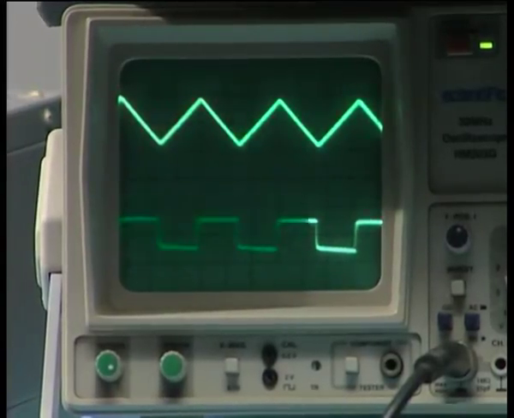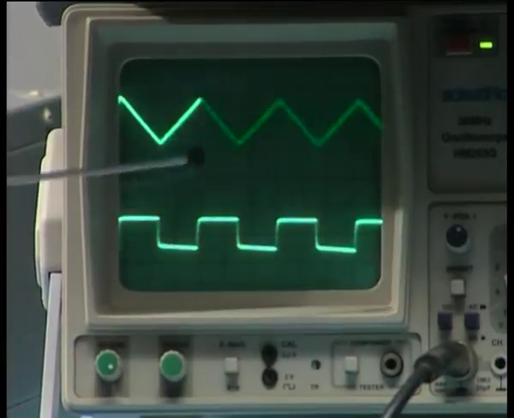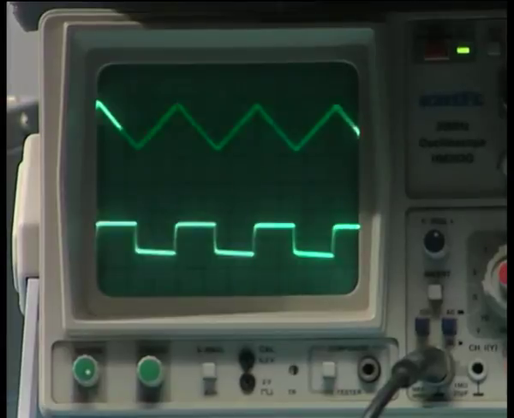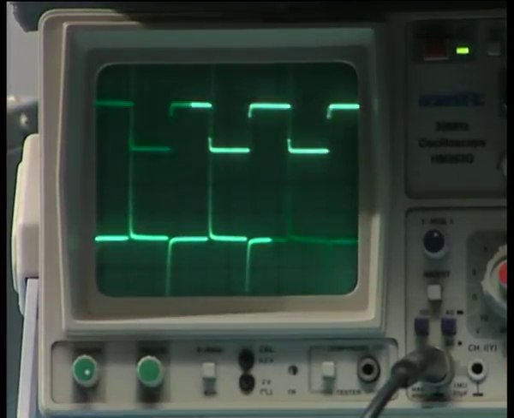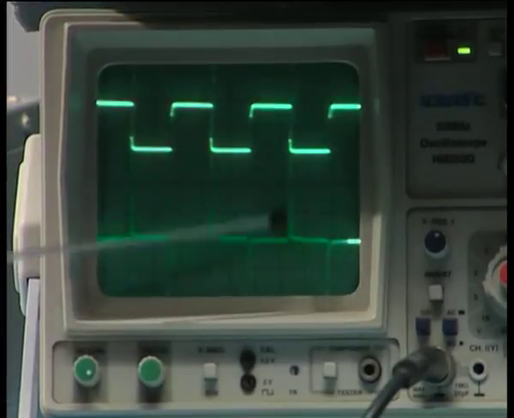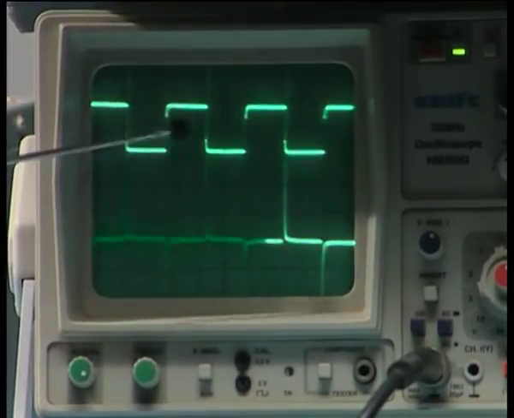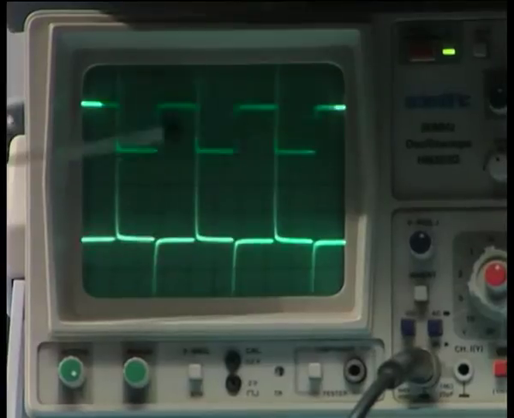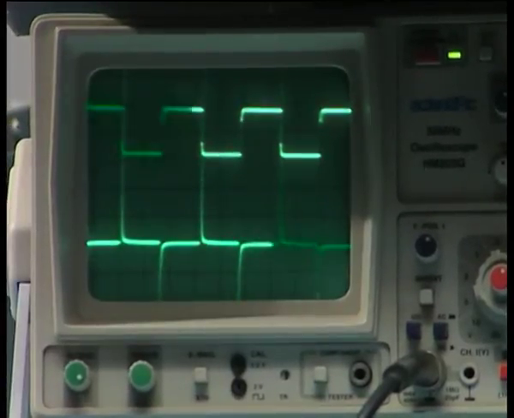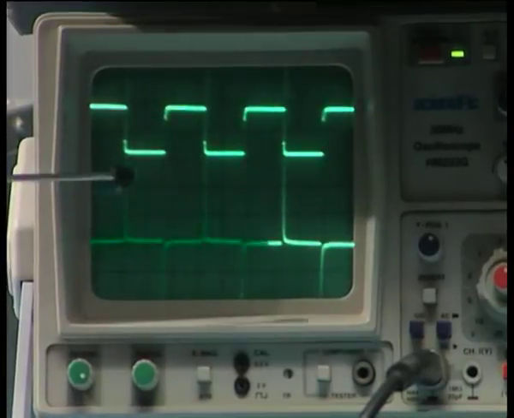I also mentioned what would happen if I apply a square wave at the input of the amplifier. Therefore, I now change the input to a square wave, and you can immediately see two sharp pulses corresponding to the transitions high to low and low to high. That corresponds to the differentiation of the square wave.